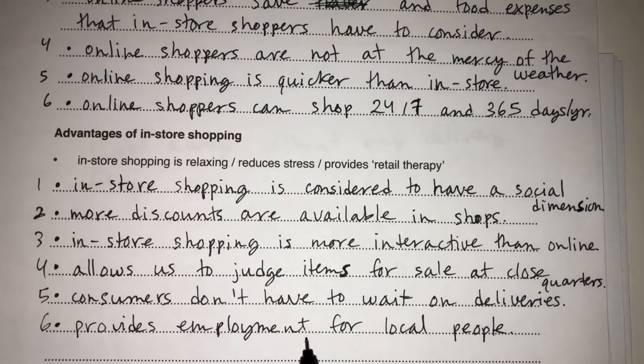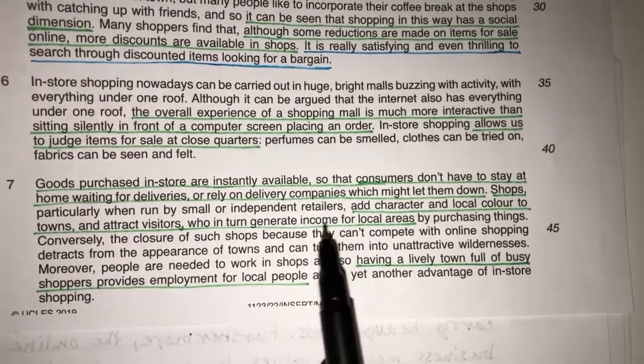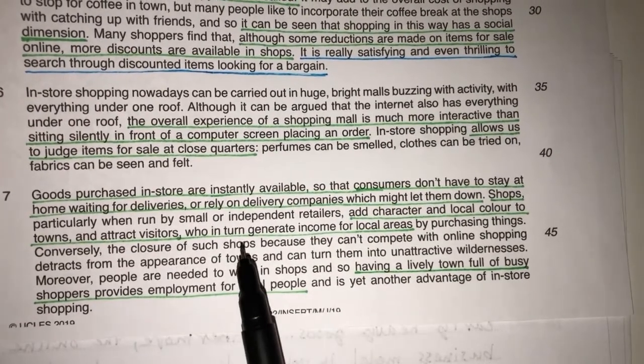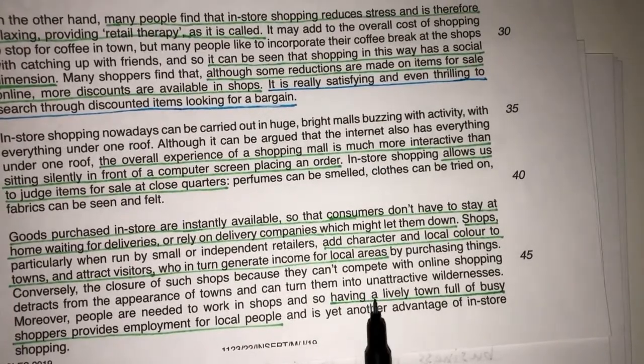Last thing is providing employment for people. And remember, I also will try to combine the 2 points, providing employment, but also attracting visitors. Okay, so it's income, right? These 2 points here make me think of the economy. So I will try to throw those 2 in together for the last sentence.